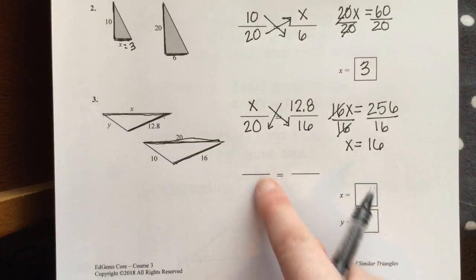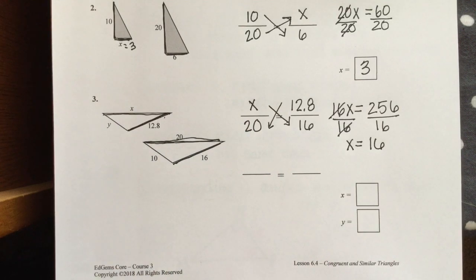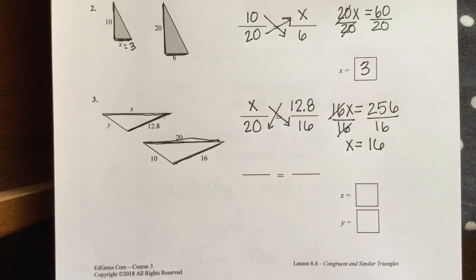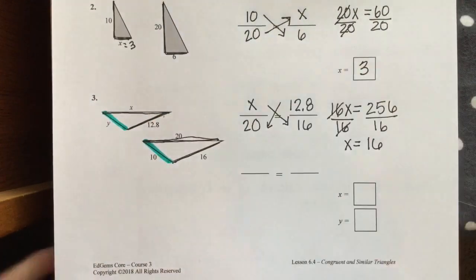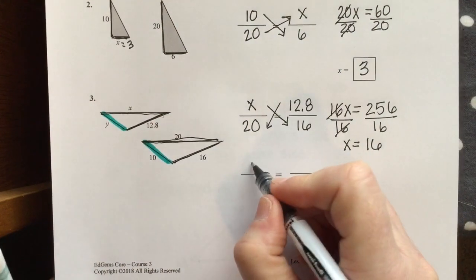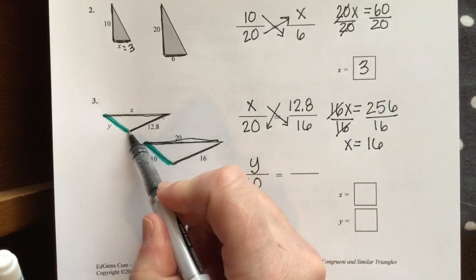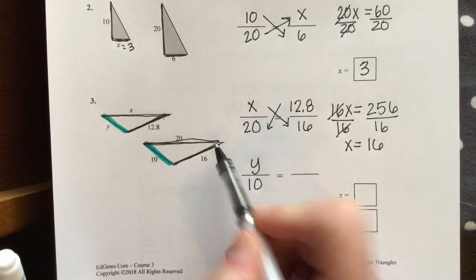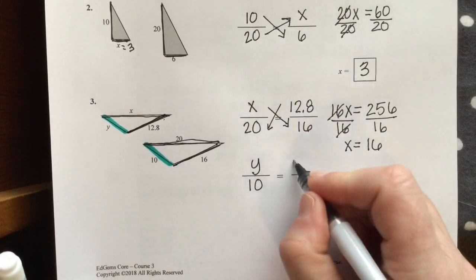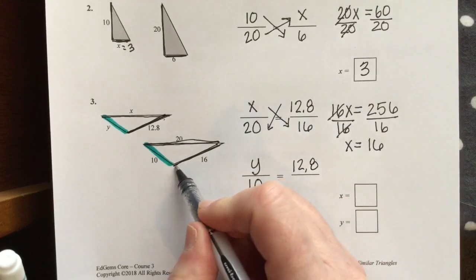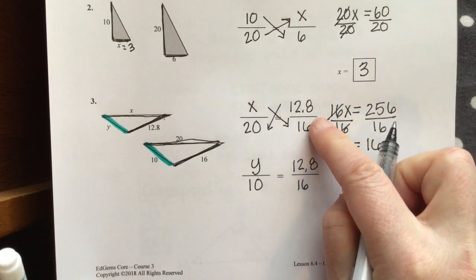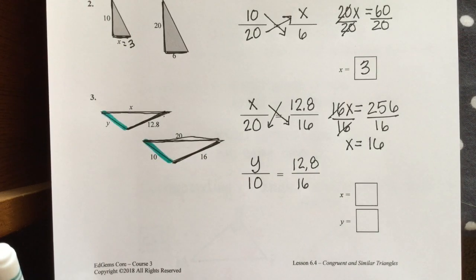Now it's giving me another set because now it wants me to solve for y. So what I want to do is I want to look at y and I want to think about, what does y relate to? Well, y is in the same spot as 10. So I'm going to say that y is in proportion to 10. And then I can still use the same comparison here. So I can use 12.8 is compared to 16. The same proportion I used to compare when I was solving for x.